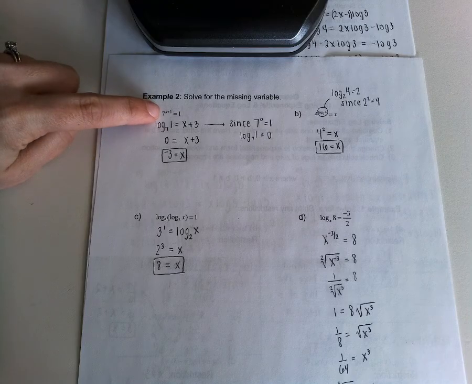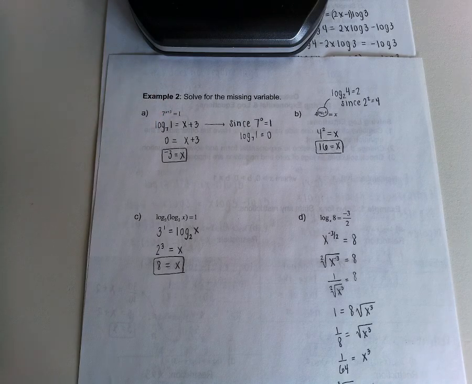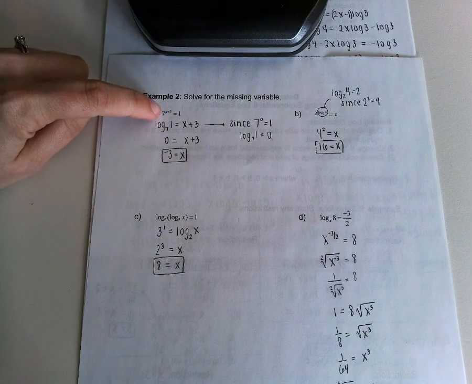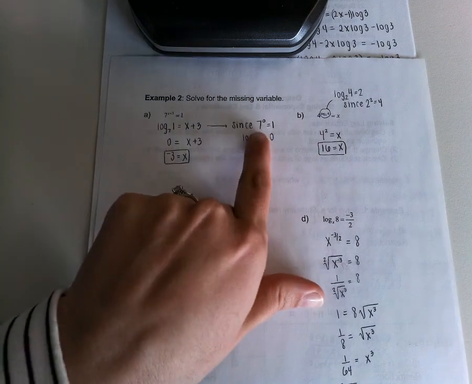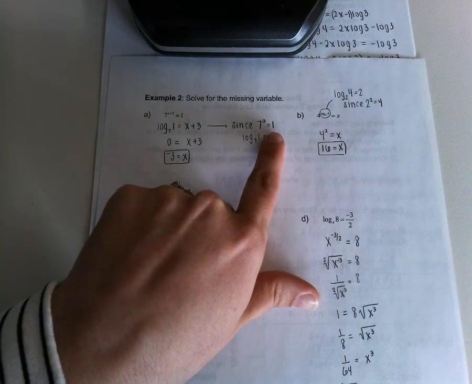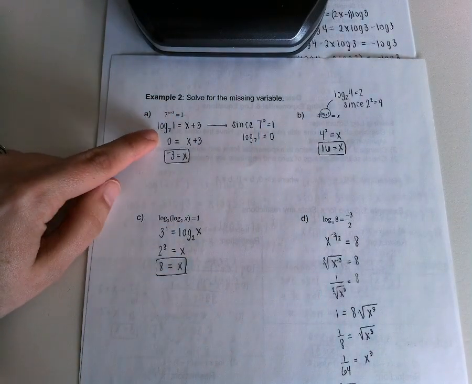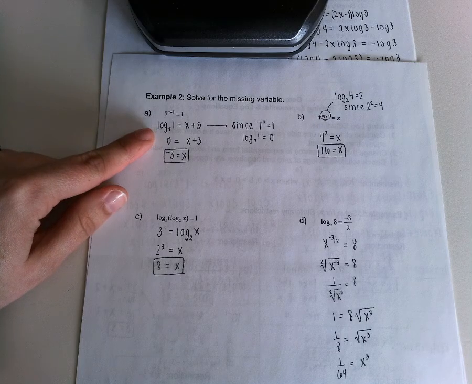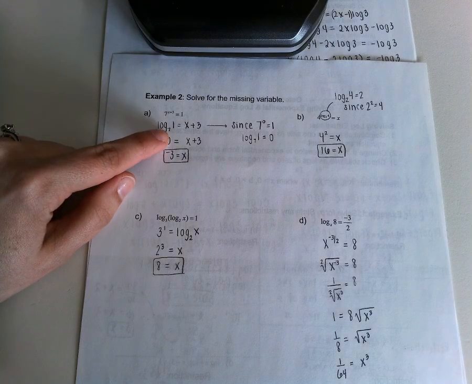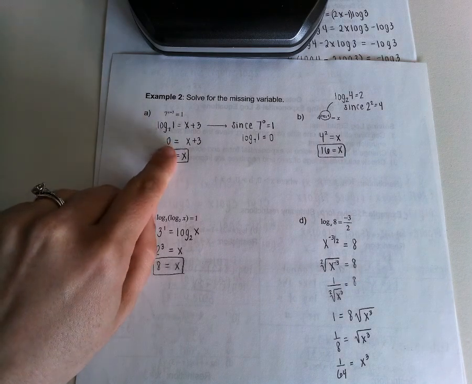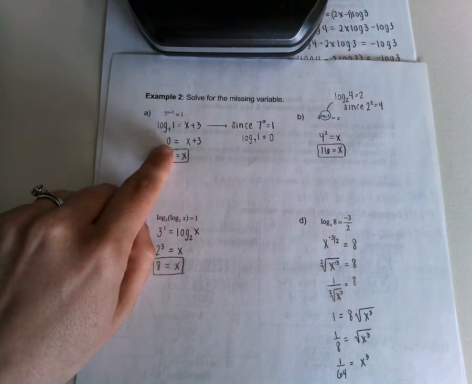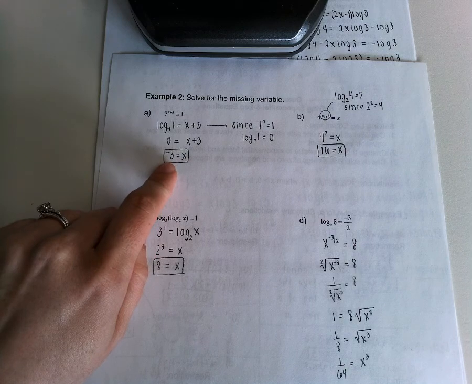Here we have 7 to the power of x plus 3 is equal to 1. We know that anything to the power of 0 is always equal to 1, so you could use that fact right away. What I did was change this into logarithmic form. So log base 7 of 1 is equal to x plus 3, which means that x plus 3 has to be equal to 0, and x has to be equal to negative 3.